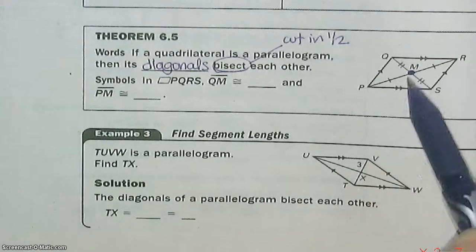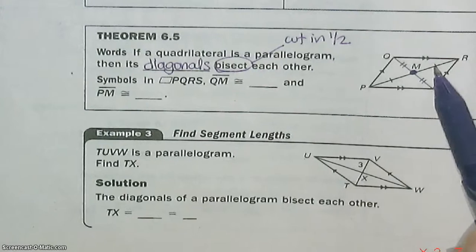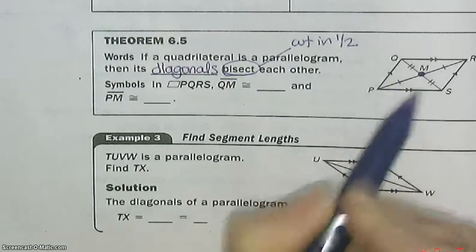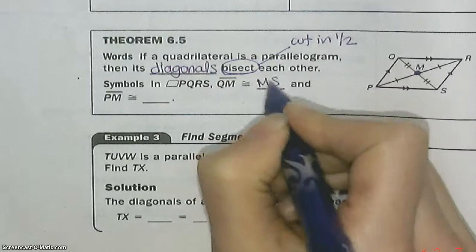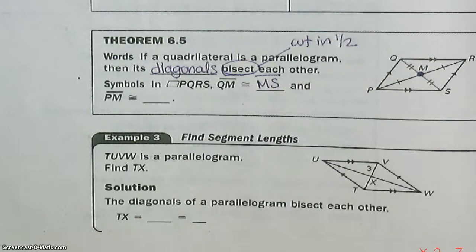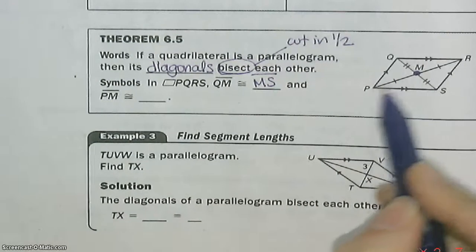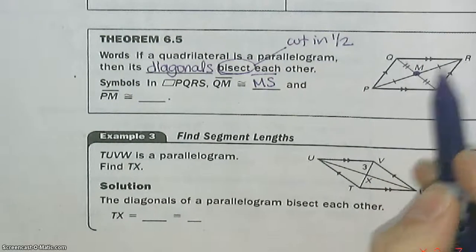And look at PR. PR is getting cut in half. Here's one half. Here's the other half. So QM is equal to MS, because QS got cut in half. So here's one half. Here's the other half. All right, here's another half. Its matching half is MR.